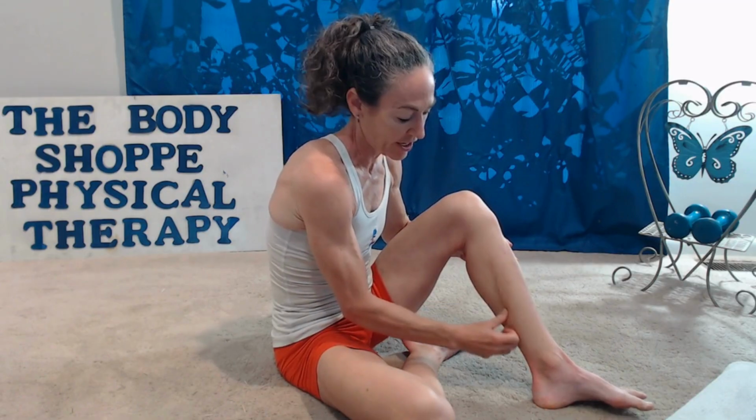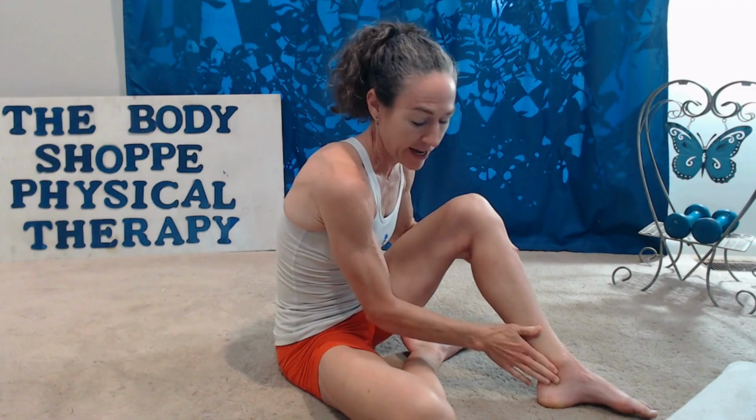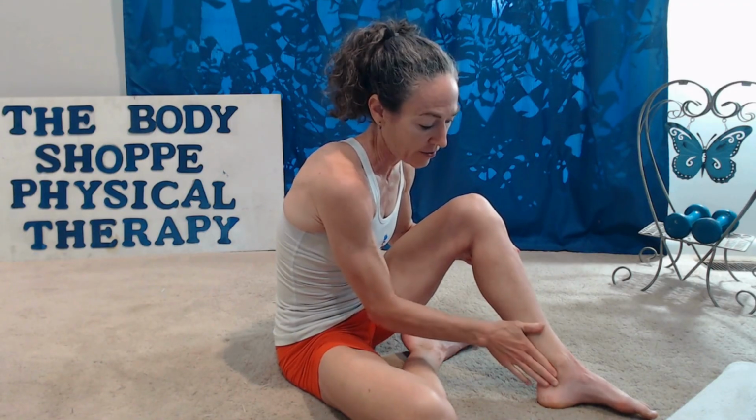So my posterior tibialis runs from the back side of my shin down and underneath my medial malleolus, that bone that sticks out on the inside of the ankle, and then crosses and attaches into the midfoot.